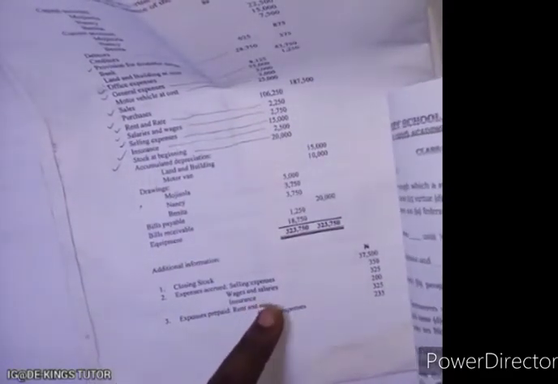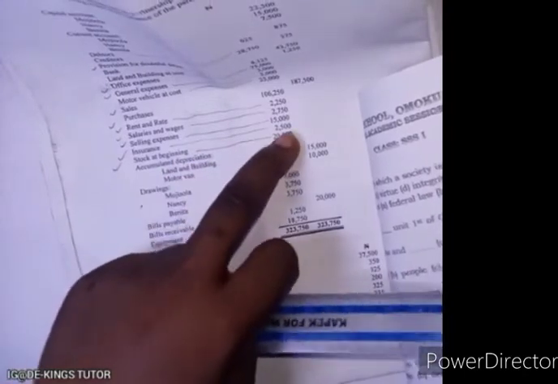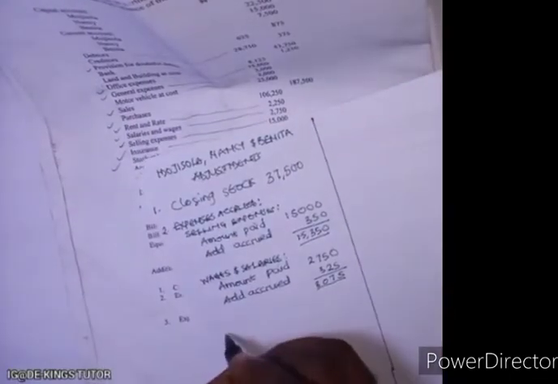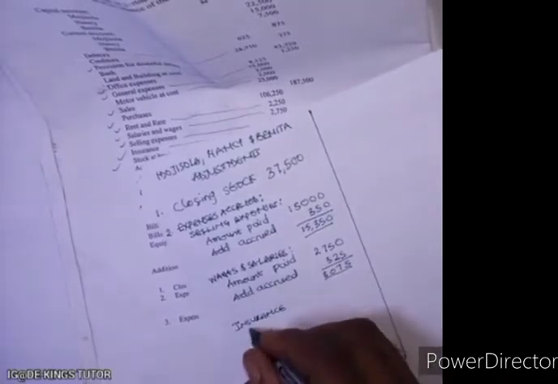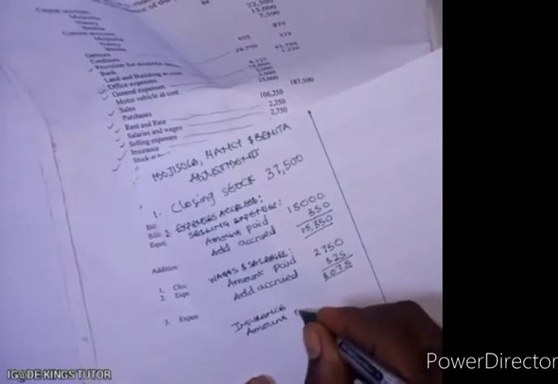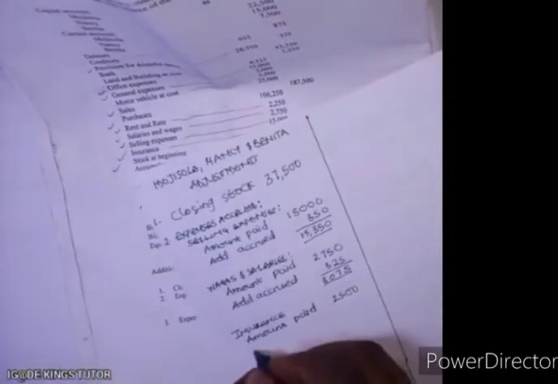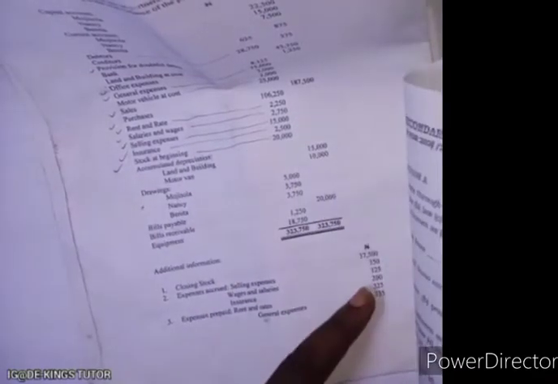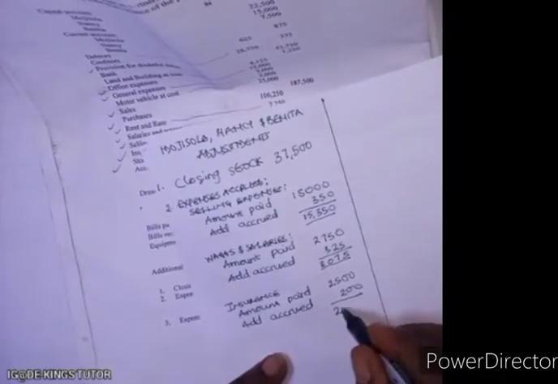Now the next one is insurance, 200. Okay. Insurance 200. Now check here. We have insurance 725. Insurance 25. So we're gonna have insurance amount paid 2,500 and you have add accrued, accrued of 200. So that is giving us 2,700. That's the first one.